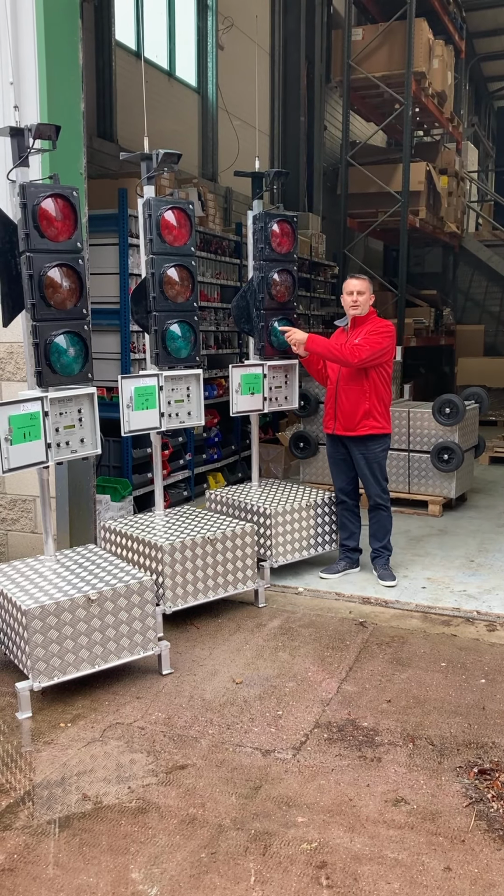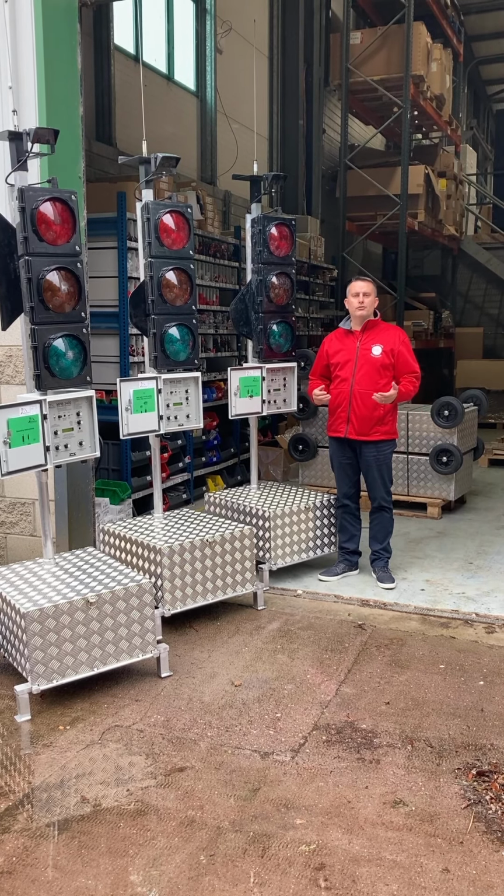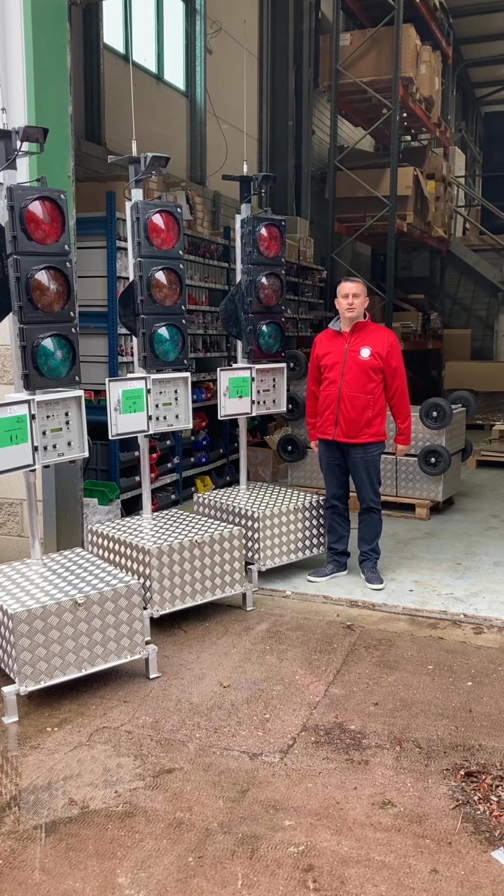One of the main features of the Berghaus radar controlled traffic lights is that they can be purchased as a set of two, but you can also add a third or fourth head to allow the user to go three-way traffic or four-way traffic, which is very beneficial to the user.